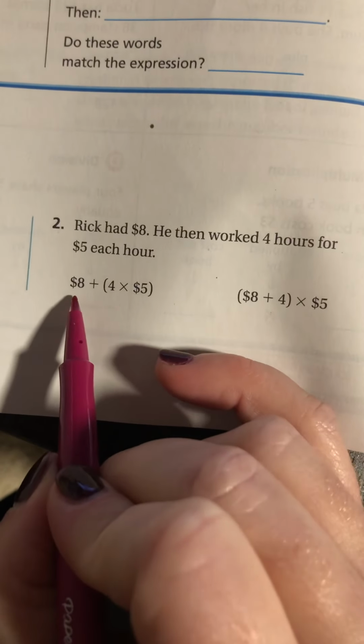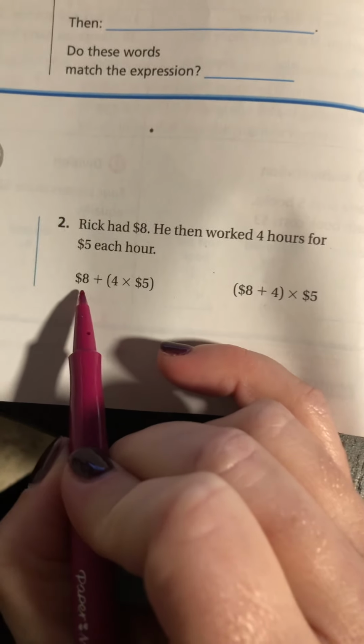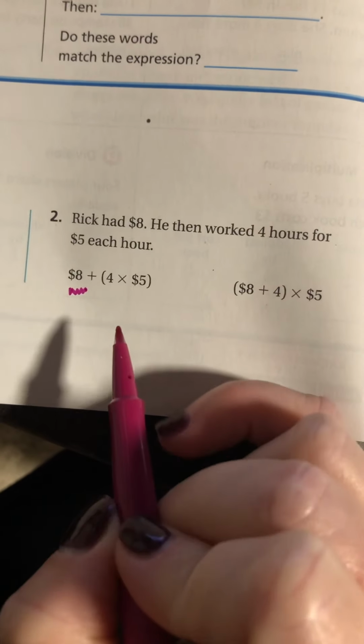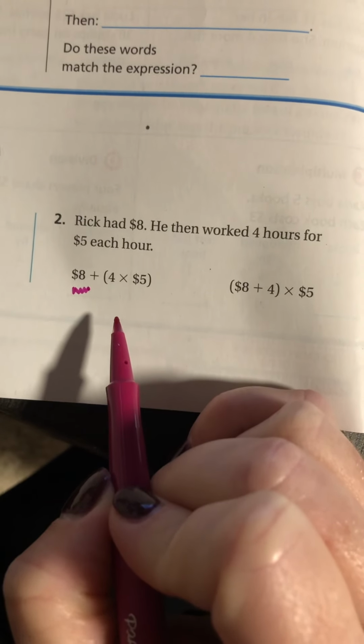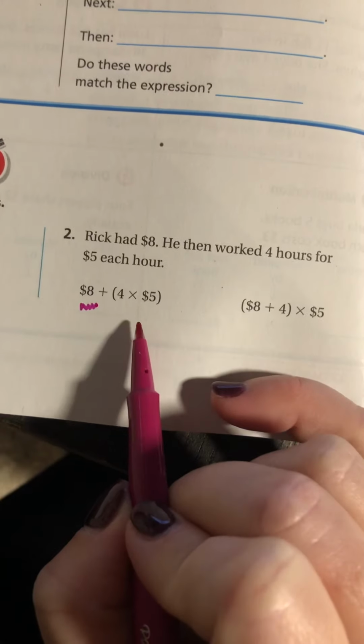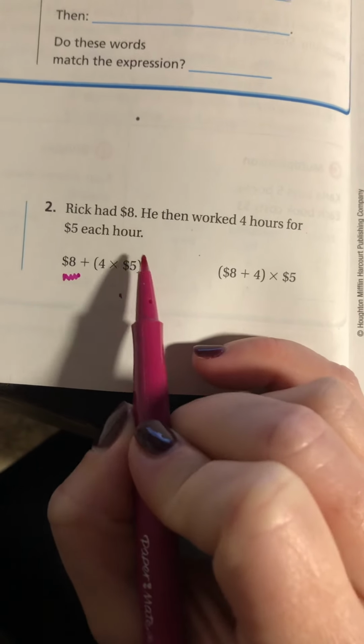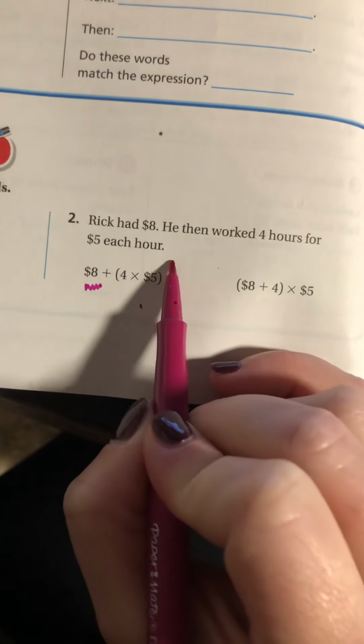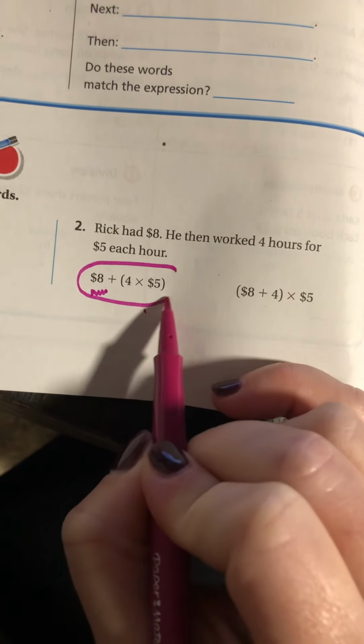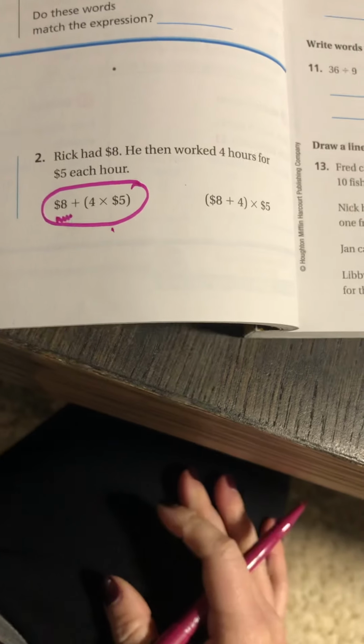So we start off, he had $8. That's our key, that it's going to be something without parentheses where the 8 starts. And then because we're talking about he worked 4 hours for $5 each, that's 4 times 5. So it would be this choice.